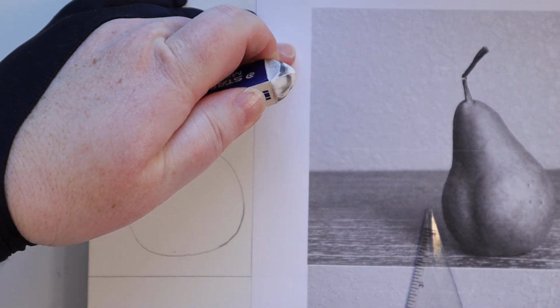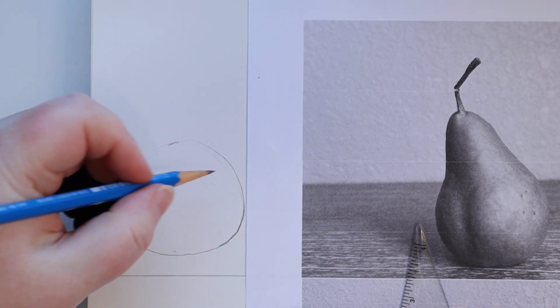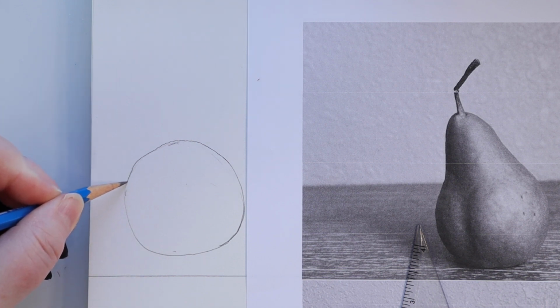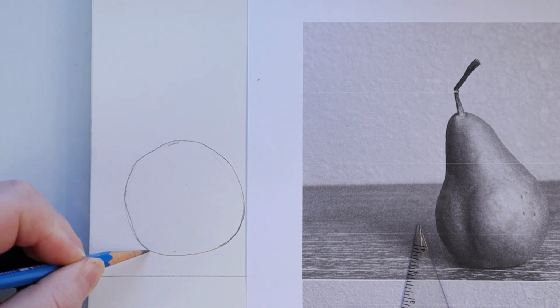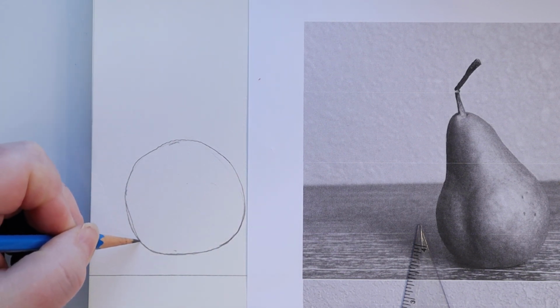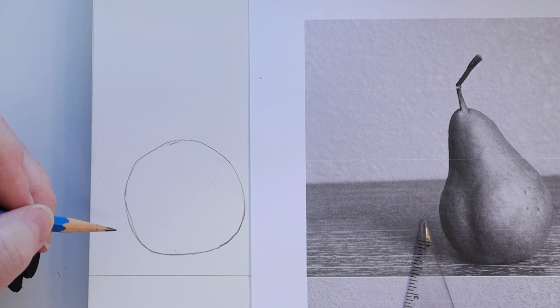Okay, so we've got a poorly drawn circle. Have fun with it, don't be too serious. It's nothing too serious. So I'm going to outline that a little stronger, and don't worry about it being messy because this is just a construction drawing. This is just the beginning.